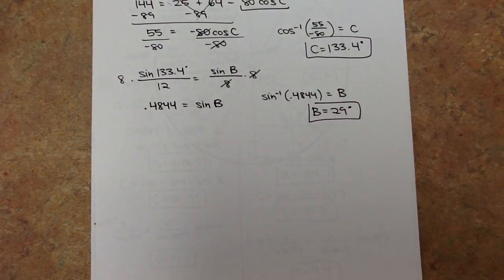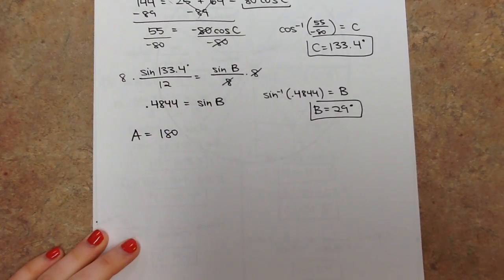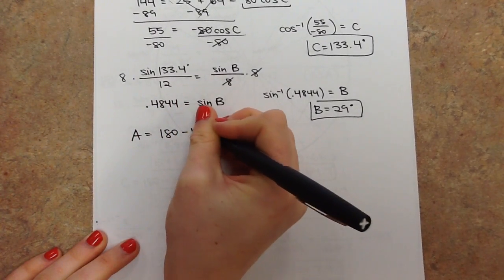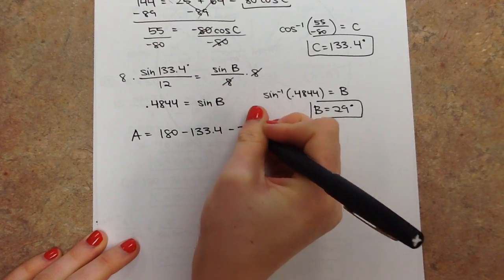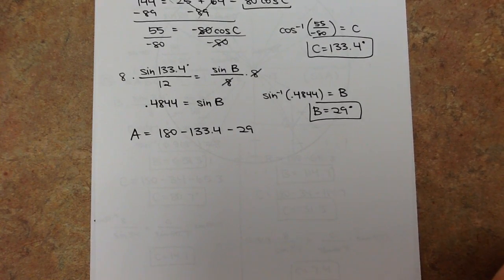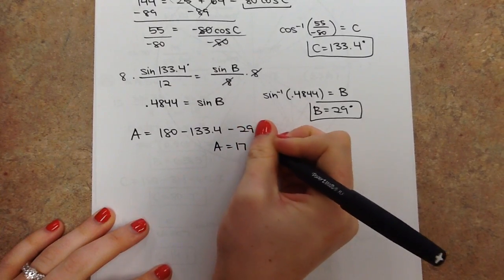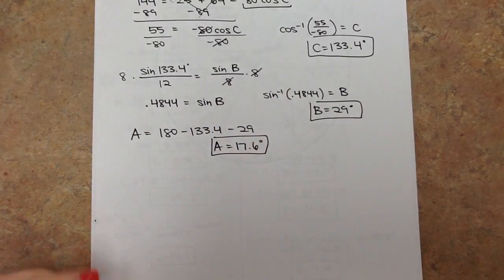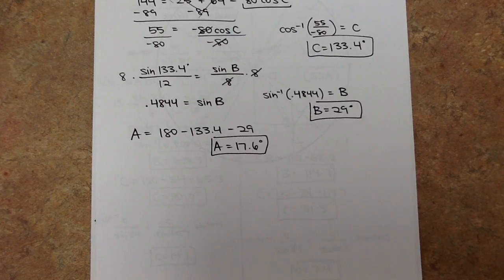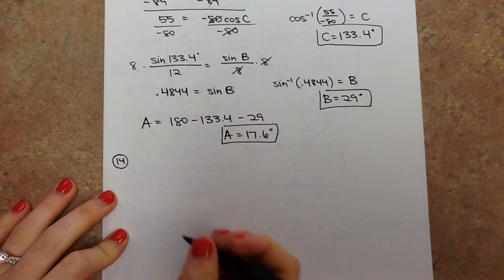Okay, and then we take our leftovers. Our leftovers will be angle A. So angle A, we know that all three angles have to add up to 180 degrees. So when I subtract away C and subtract away B, I will be left with angle A. So I'm going to plug that in. Okay, that was 17.6 for angle A. Okay, so I found all three of my missing angles. The trick with that one is to make sure you start with the one that you know will be the biggest. All right, next one, 14, is also starting with law of cosines.